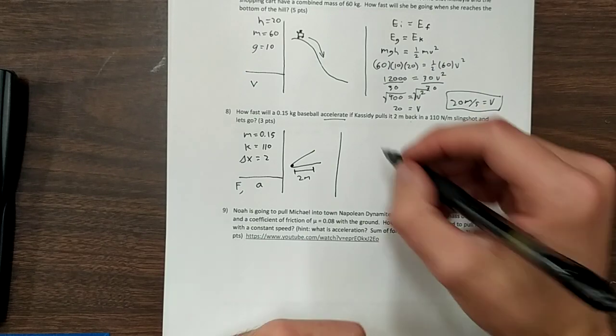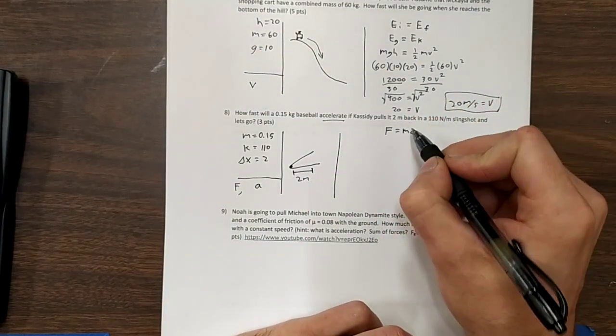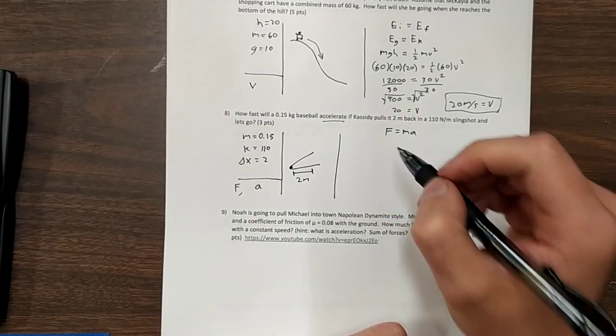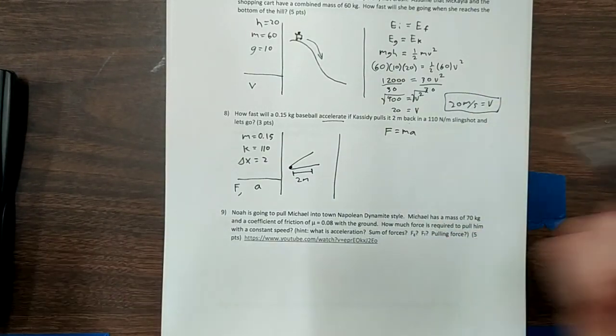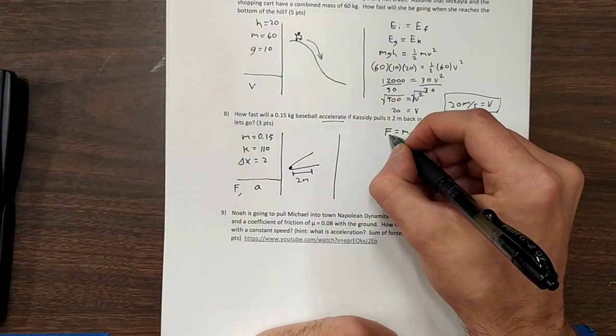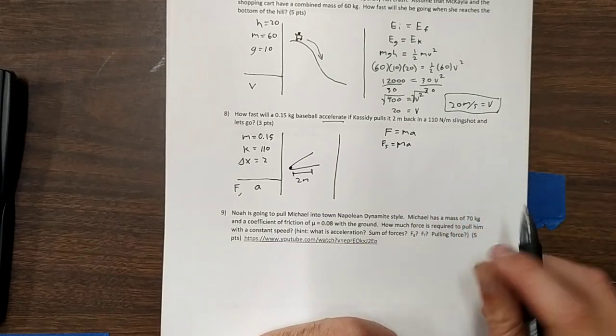So ultimately, I'm going to get F equals ma. That's the thing that connects acceleration to force. For the force, I'm going to use the spring force. That's the thing that's involved whenever you stretch a spring. So I'm going to say the spring force, that's my total force, is equal to ma. All right.